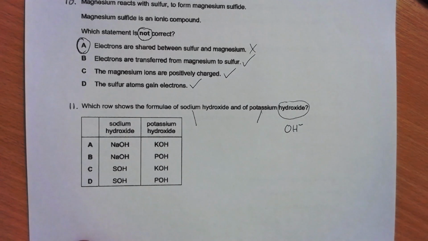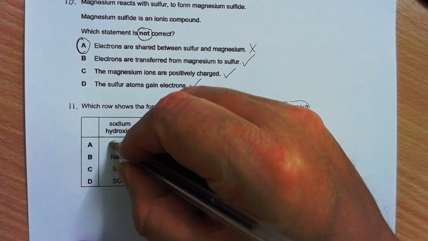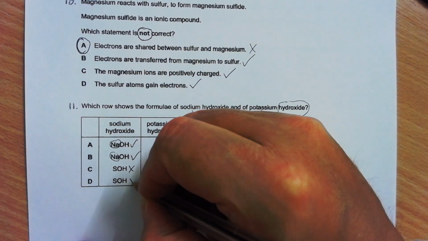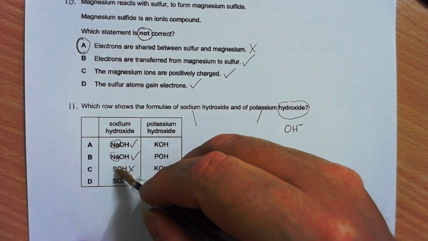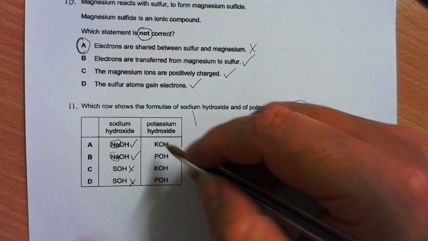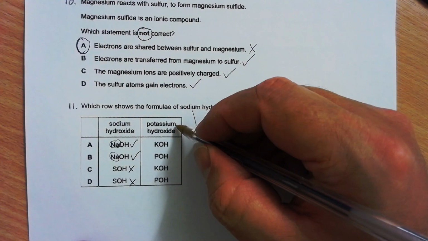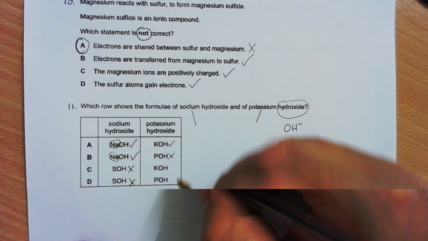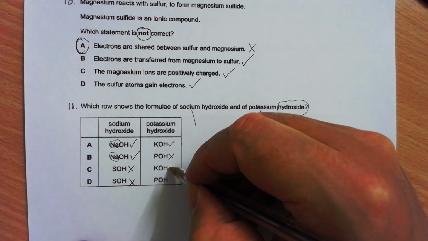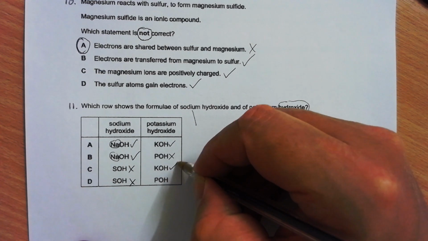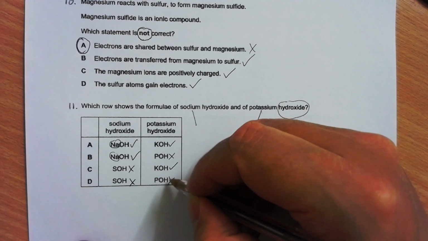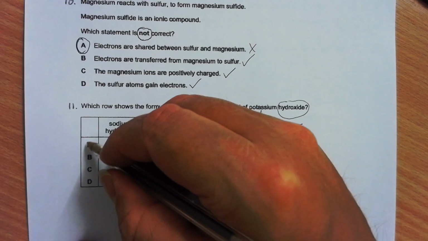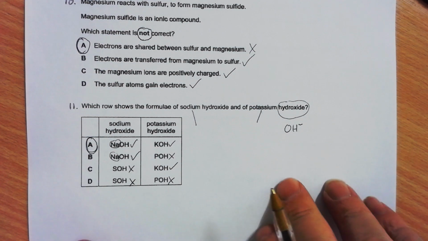So the one that's sodium will be NaOH. So it's that one, and it's not that one. Okay? The S would be for sulfur, which wouldn't make any sense at all. The potassium, remember, is K. So K, not P, because that's something else. That's phosphorus, which is not potassium. So the K is potassium. So we're looking for the row where they are both right. So they're both right here. So we label that A.